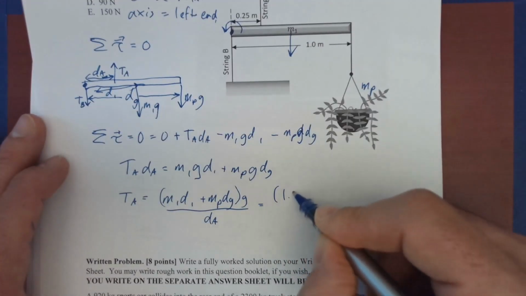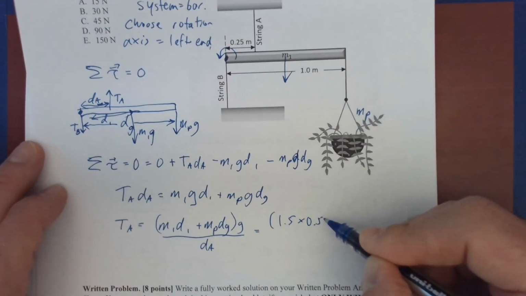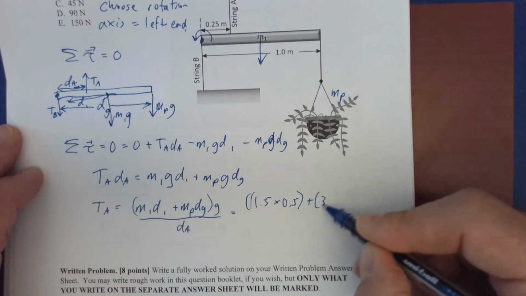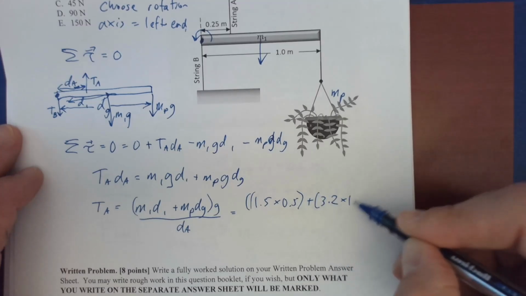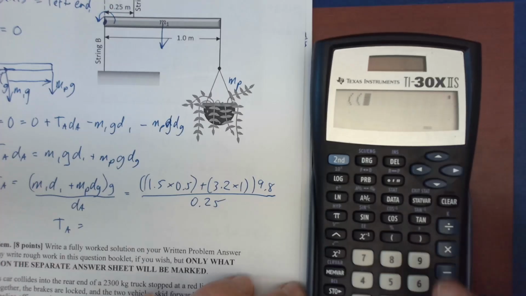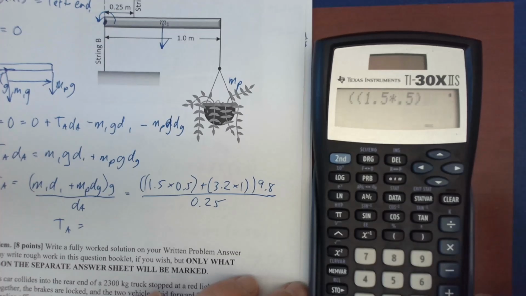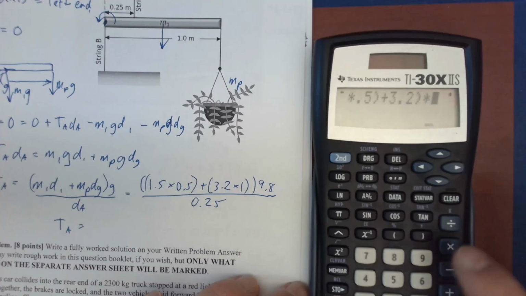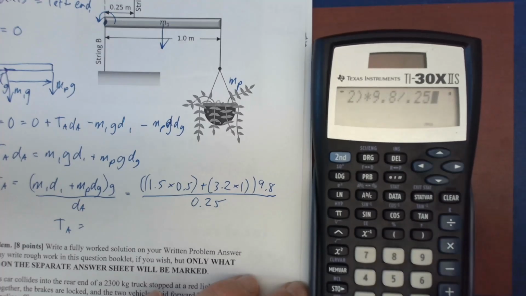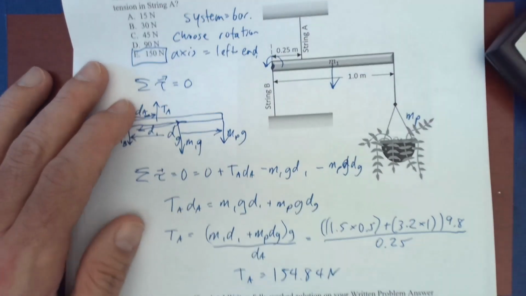So I've got 1.5 kilograms from M1 times 0.5 meters plus 3.2 kilograms from the plant times 1 meter, all times 9.8 divided by 0.25. Got 1.5 times 0.5 plus, well, just 3.2 times 1 times 9.8 divided by 0.25. I got 154.84 newtons. So that's going to be closest to 150 newtons.